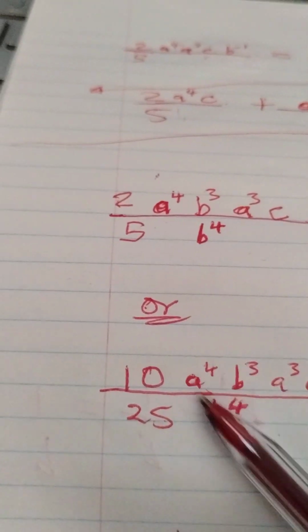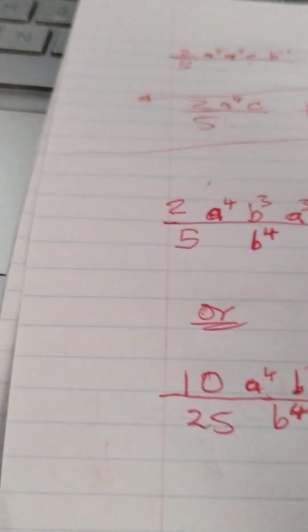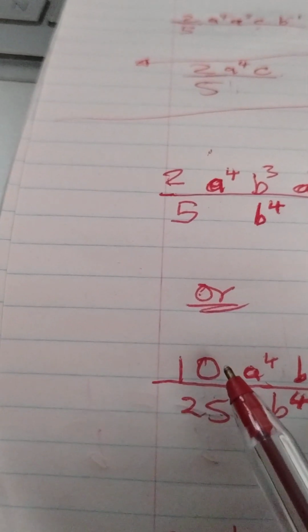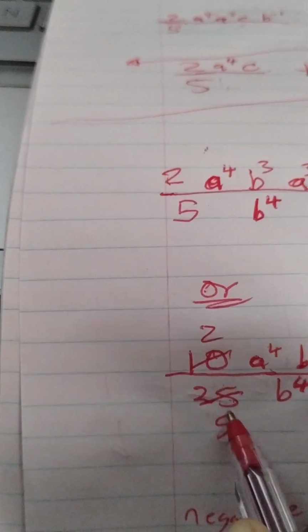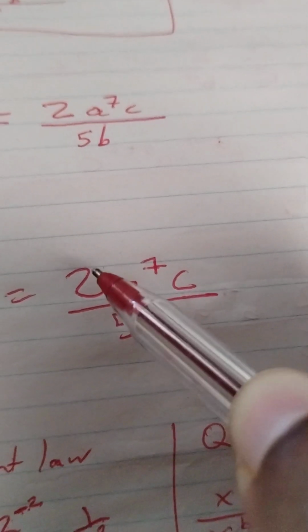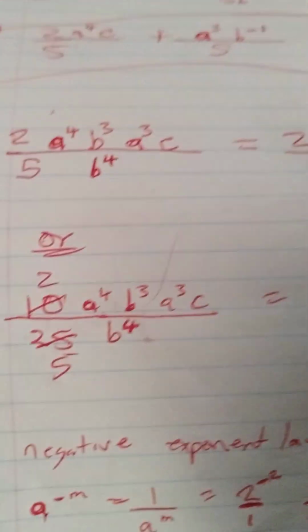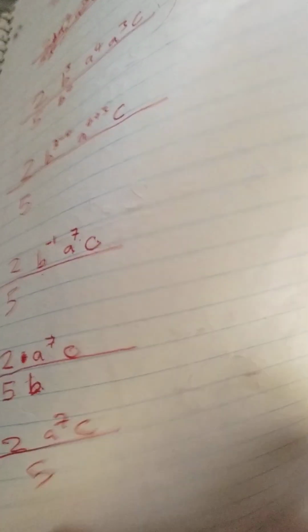So I didn't really change the powers here. The only thing I changed was the fraction, and it's the same working out, but what you would do is simplify this fraction by dividing it by 5, meaning 5 into 10 goes 2 times, and 5 into 25 goes 5 times. So it would still equal back to 2a to the 7th power c over 5b. As you can see, there is more than one way to do the same question. I hope that was self-explanatory enough.